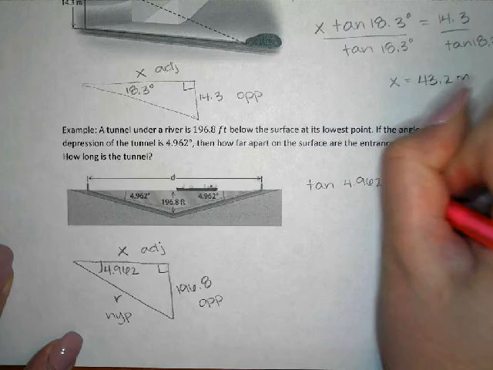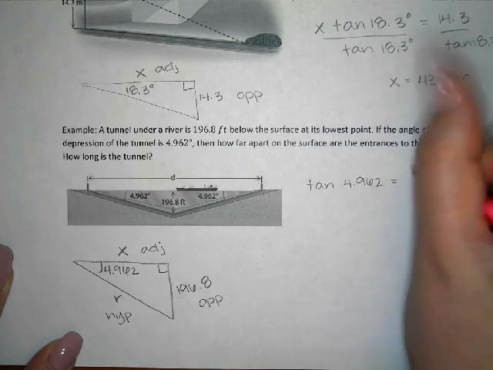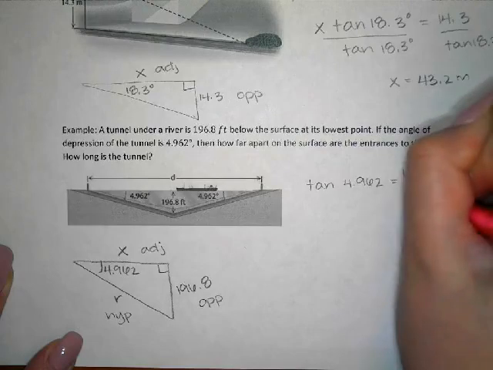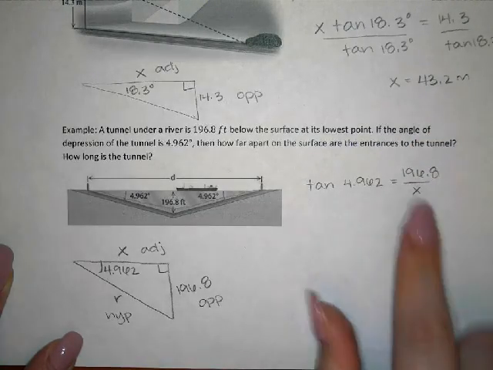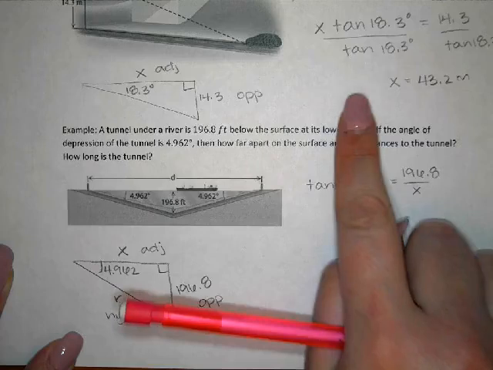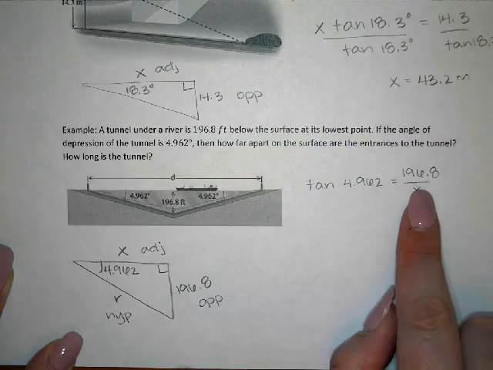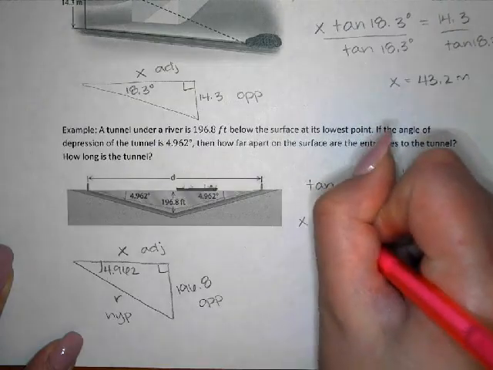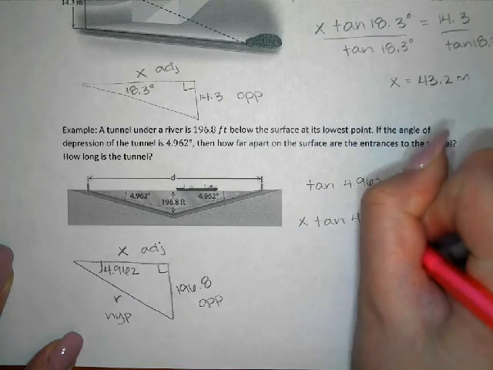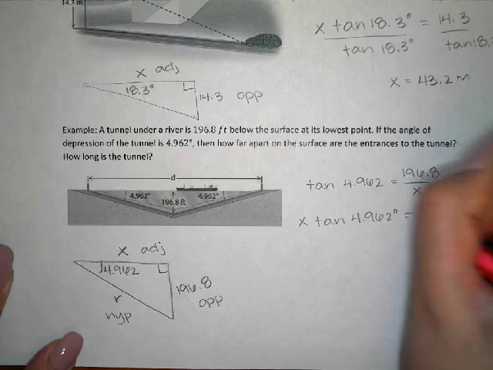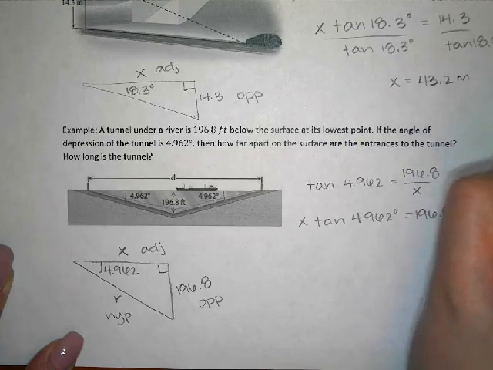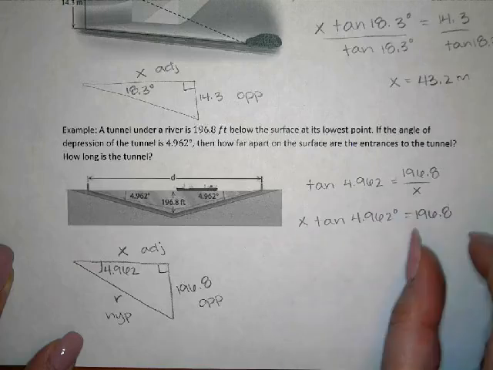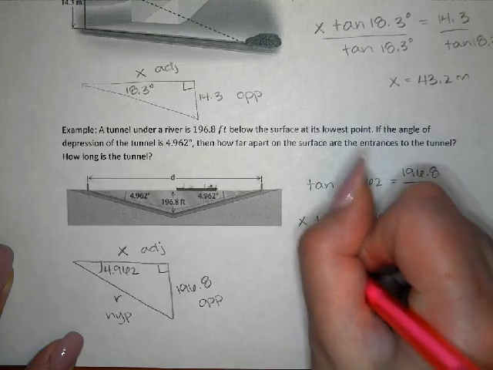So to solve for x, we're going to do just like we did with the last problem. We're going to multiply the x over to the other side. X times tangent 4.962 degrees equals 196.8. And then to isolate the x, we're going to take the tangent and divide it over to the right side. So x equals 196.8 divided by tangent of 4.962.